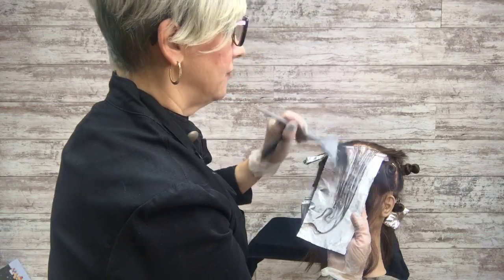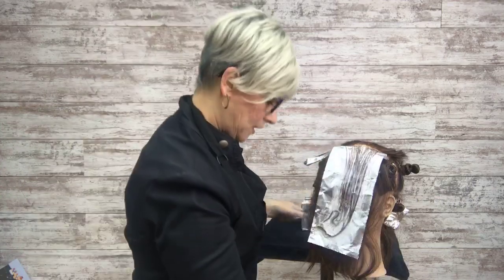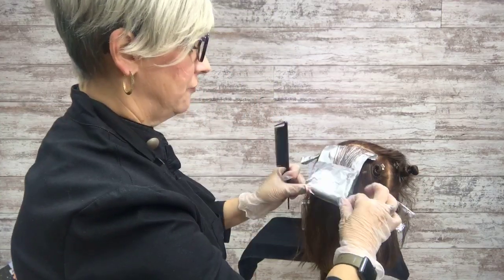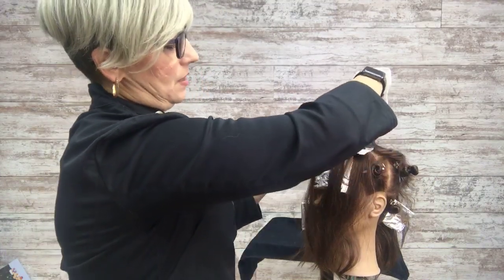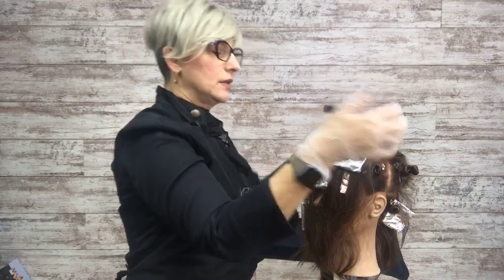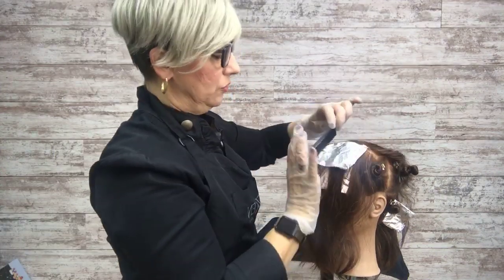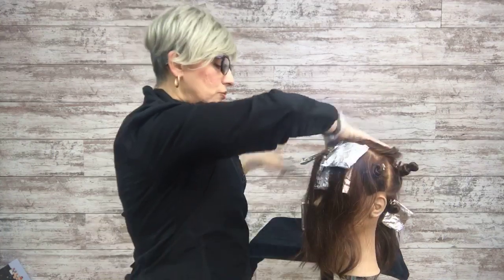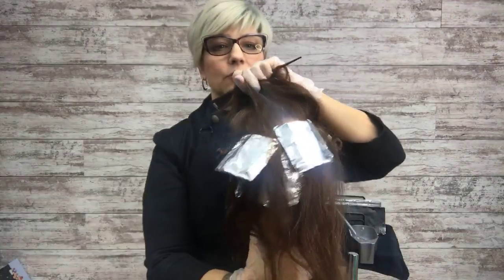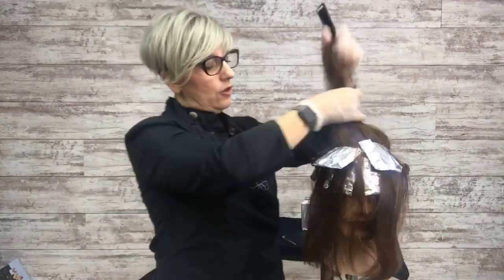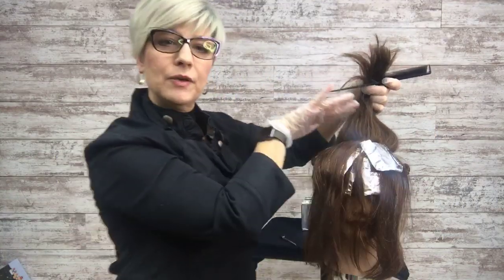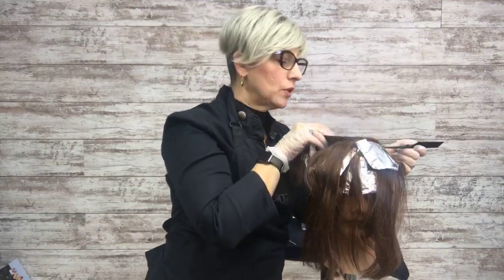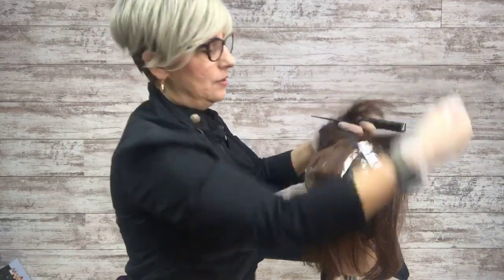So I am just going to kind of feather this in up here. I'm going to turn her a little bit just so that I can fold her foil. Here's my flap that makes sure that I get nice and close, and then we're going to fold these. So as you continue through this section, you are always going to intersect with that previous foil. So my next diagonal parting is going to be right here. And then we would put the foil on. My next one is going to be right here and put that foil in.